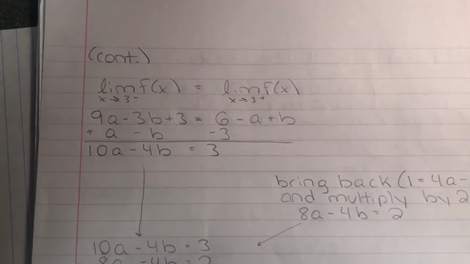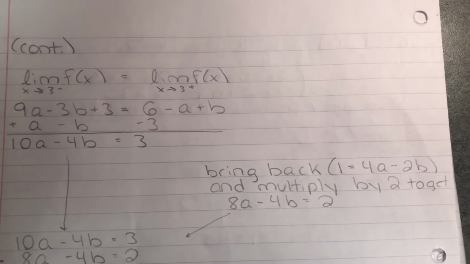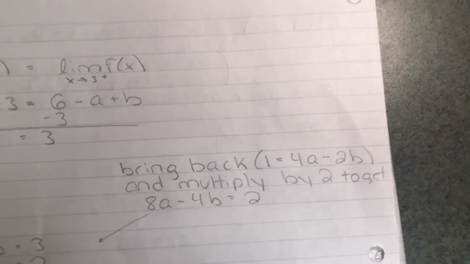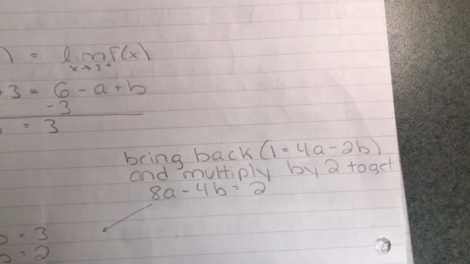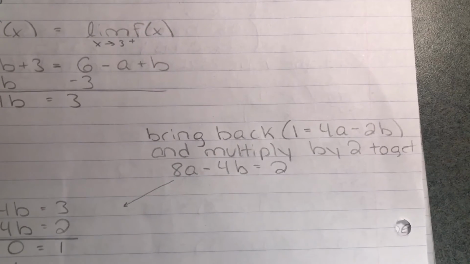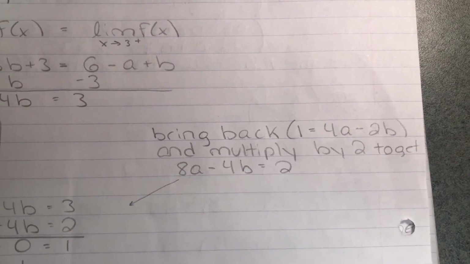Next, we're going to take the equation that we found when we set the limit of x of 2 equal to each other, which was 1 equals 4a minus 2b, and we're going to multiply it by 2 on each side to get 8a minus 4b equals 2.